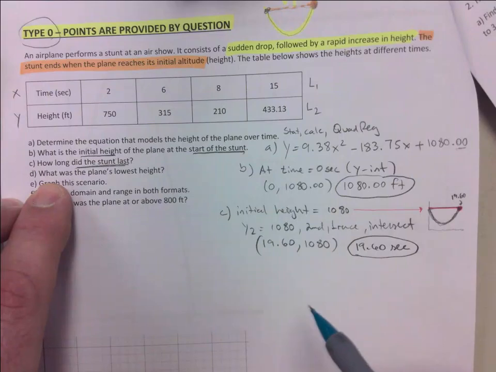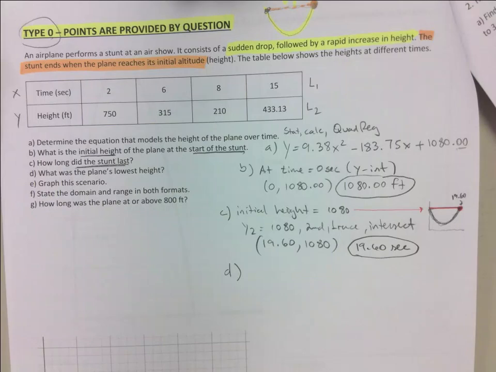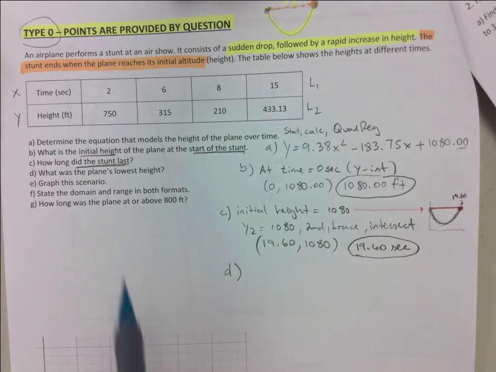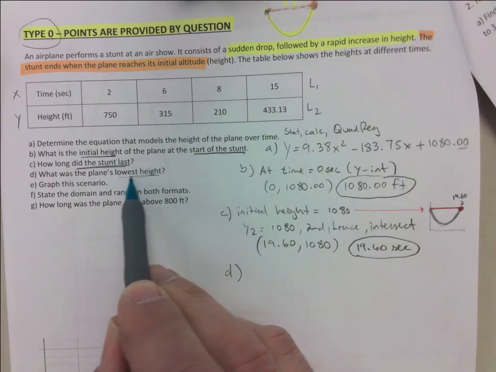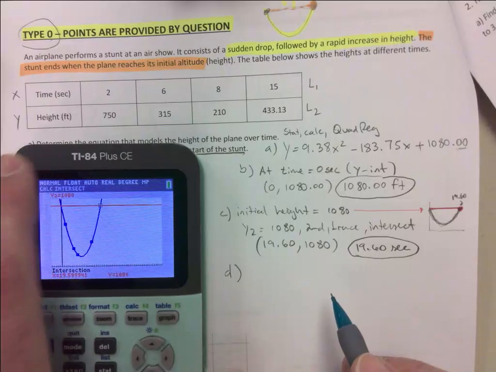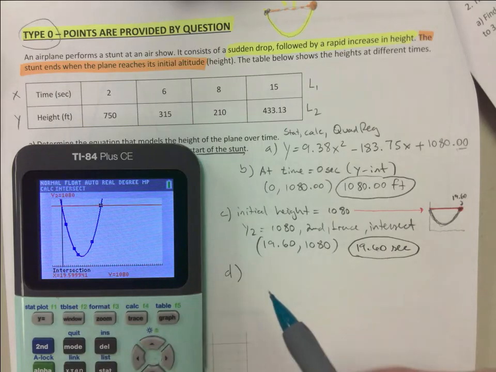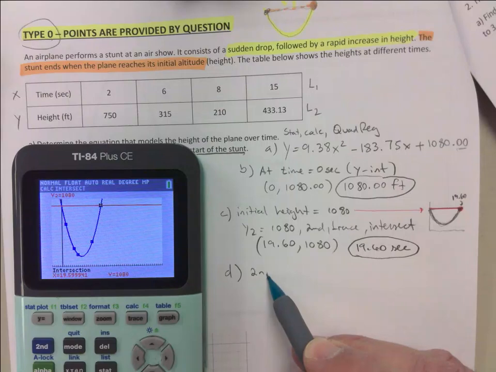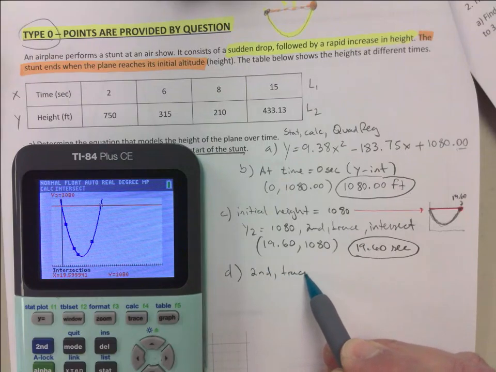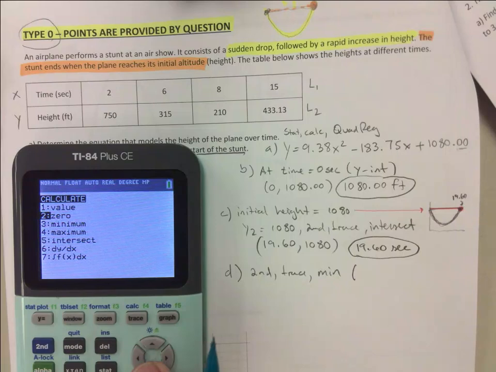Okay. D, what is the lowest height that this plane ever reaches? What do I need to find to get that? What do we call that point? We call that the vertex, right? It's going to happen right here. So I'm going to go second, trace, minimum, and I'll find it.